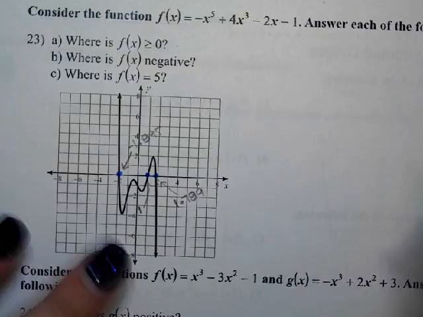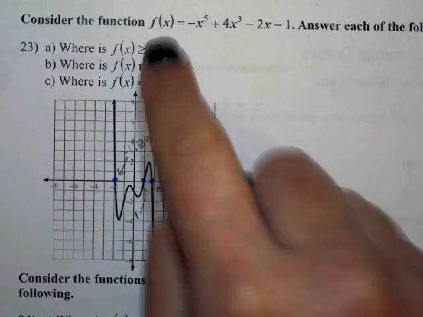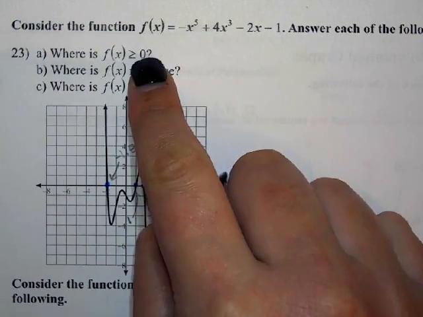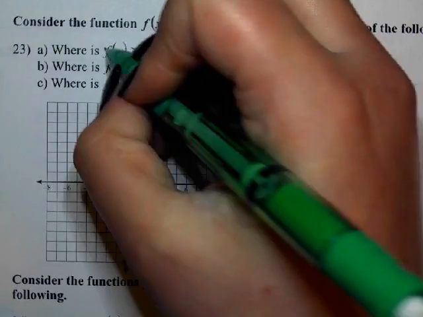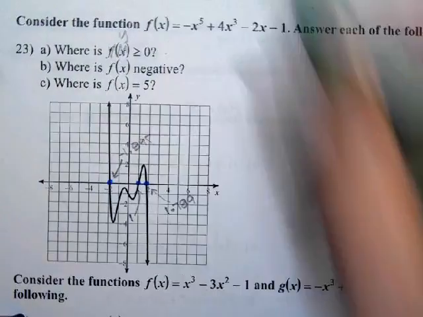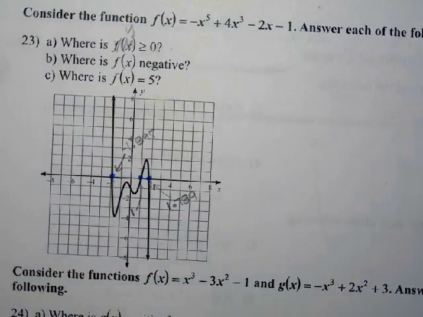Okay, let's go ahead and do this problem. So what part of the graph shows where f of x is greater than 0? So where is, and this is the y value, right? So where is the y value greater than 0? It equals 0 exactly right here. Where is it bigger than 0?